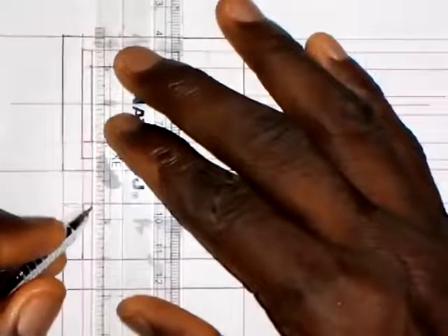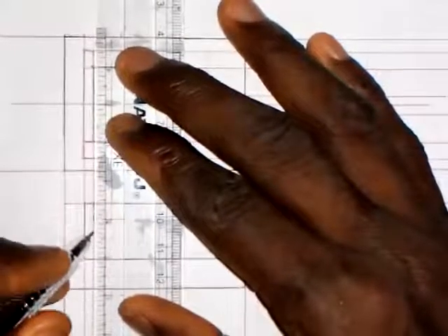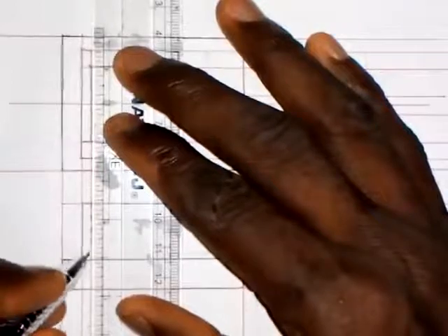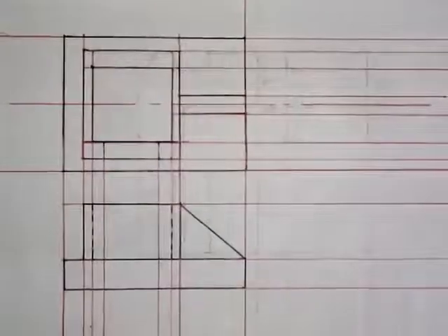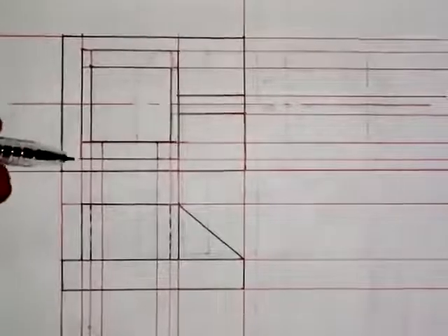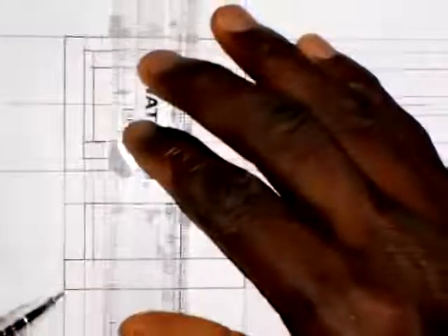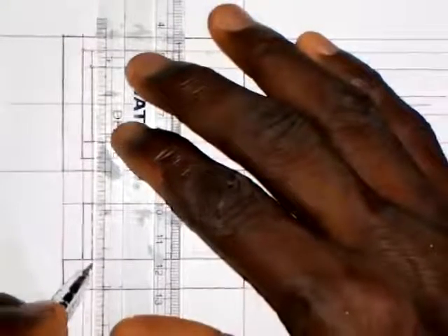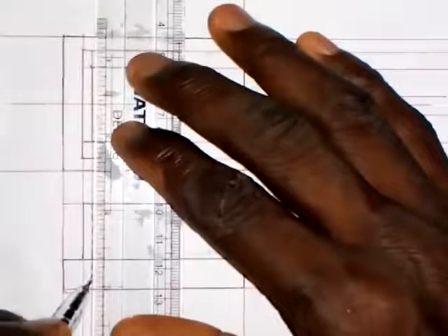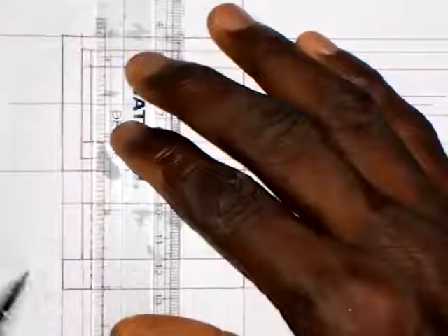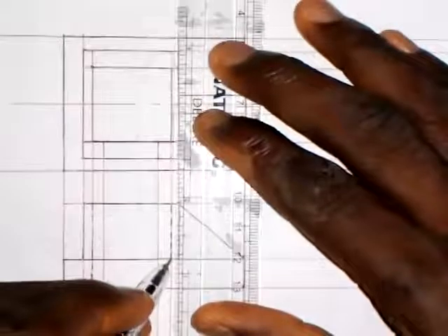So I also have the same thing here. All right, in the front elevation, this square hole goes down to the bottom of the object. So that means we have to draw this down like this. I will do the same thing here.